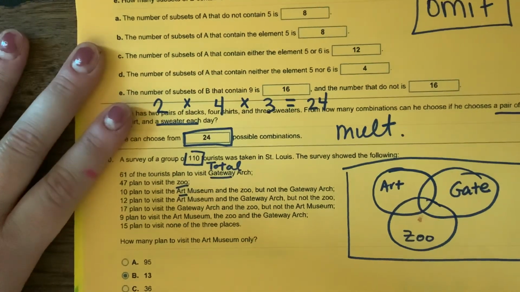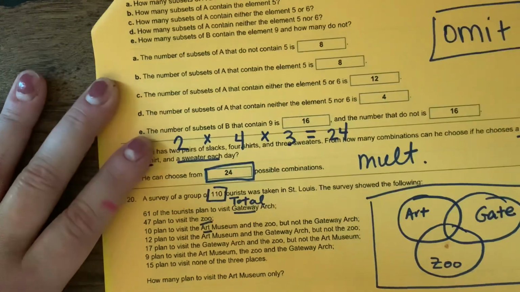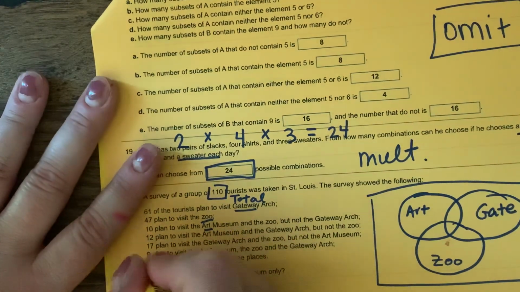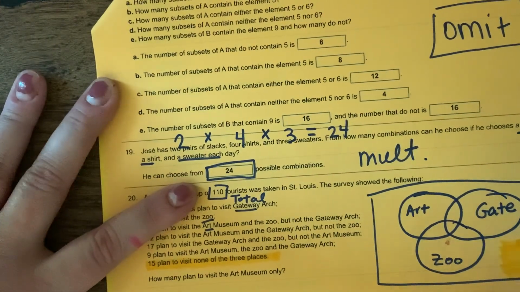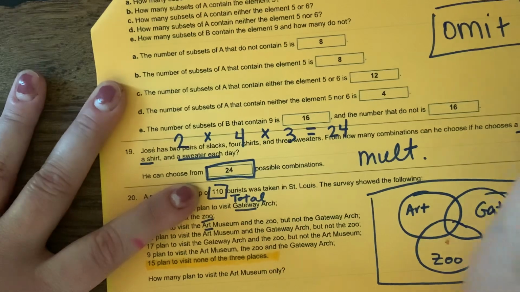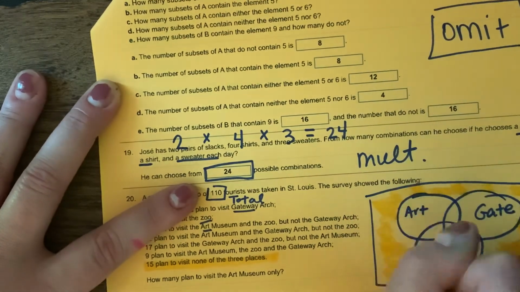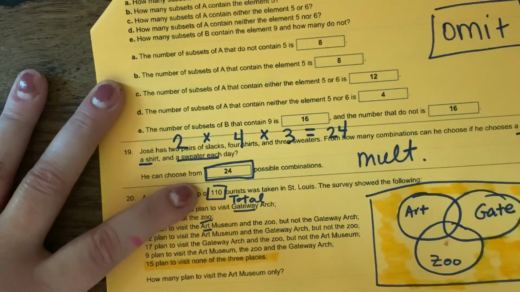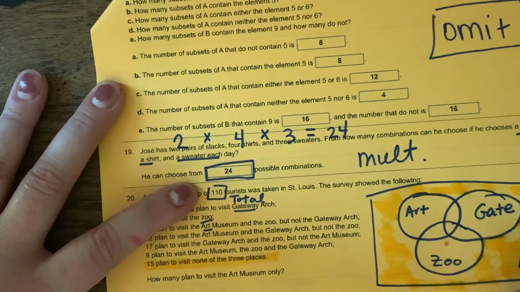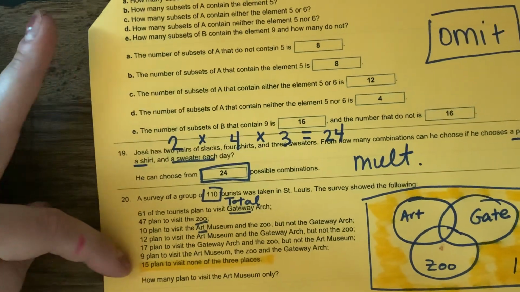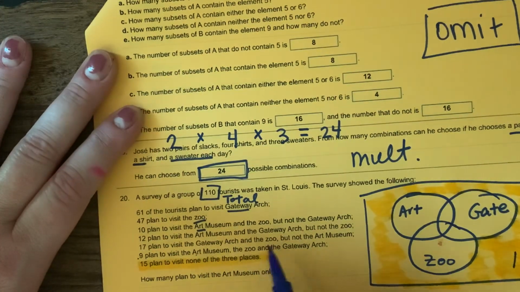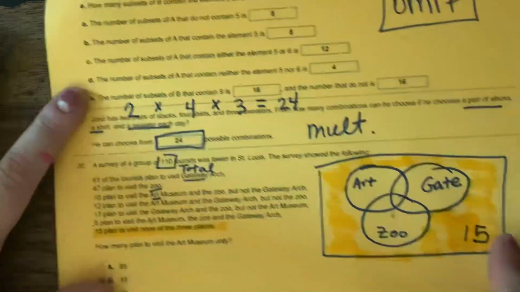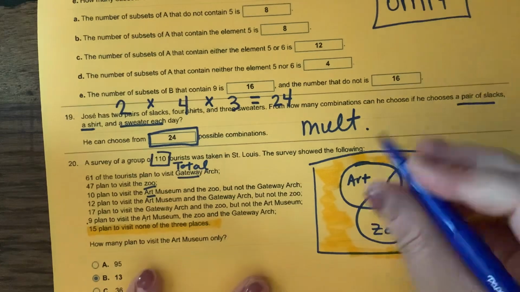I think I'm going to go backwards. First, it says 15 plan to visit none of these spaces. So 15 is going to be everybody on the outside because they don't want to go to art. They don't want to go to the zoo. They don't want to go to the gateway. So 15 people are out here. Yay. Now it says 9 plan to visit the art, the zoo, and the gateway arch. So that means wherever all 3 of those overlap, that's where 9 is going to go.